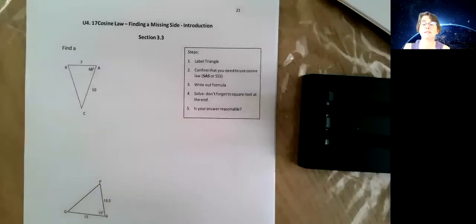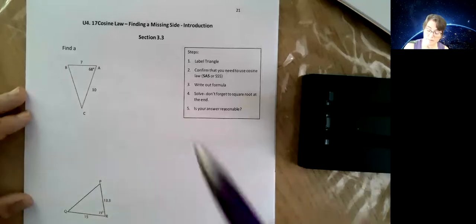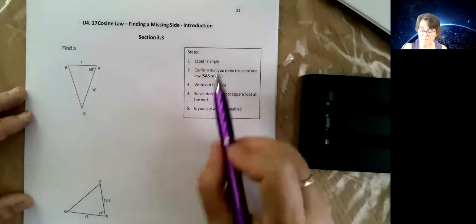We are finally going to start using the cosine law, and to begin with, we're going to use it to find a missing side. So this is the introduction one, and then I think there's at least one, if not two pages worth of practice. So I've got our handy dandy set of steps here.